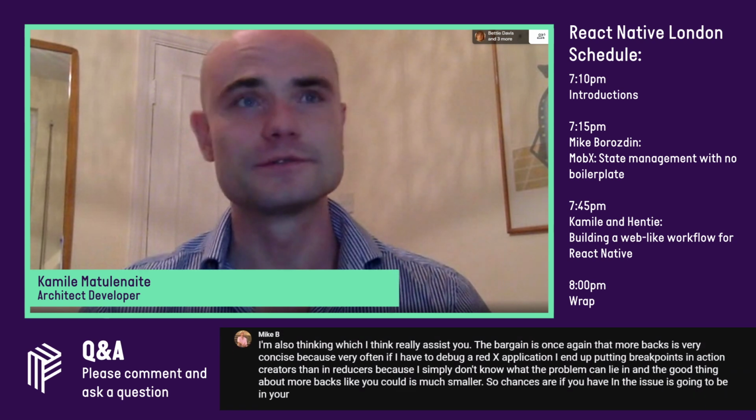Another thing which I think really assists debugging is, once again, that MobX is very concise. Very often, if I have to debug a Redux application, I end up putting breakpoints in action creators, then in reducers, because I simply don't know where the problem can lie. The good thing about MobX is your code is much smaller. So chances are, if you have any issue, it's going to be in your actions.